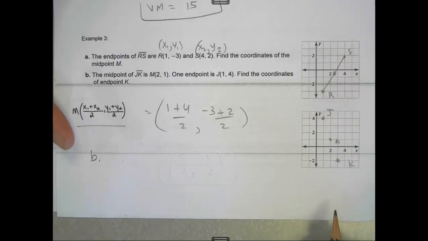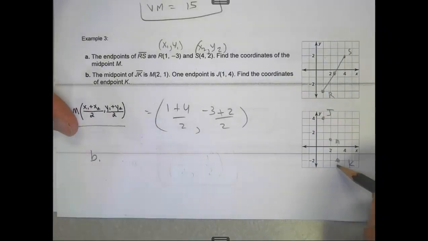But I want to use algebra here. That's the recommended tool because you're not always going to have such a nice, neat little graph where the points are close together.